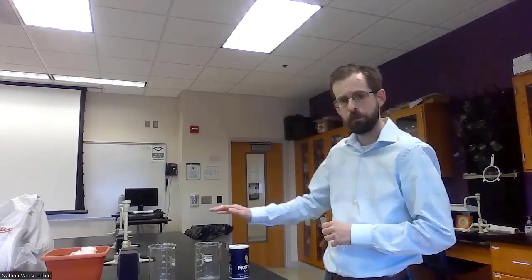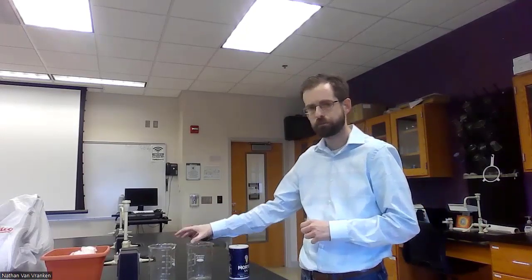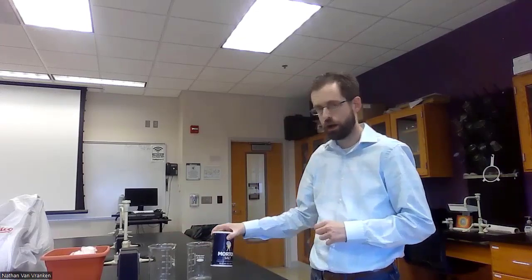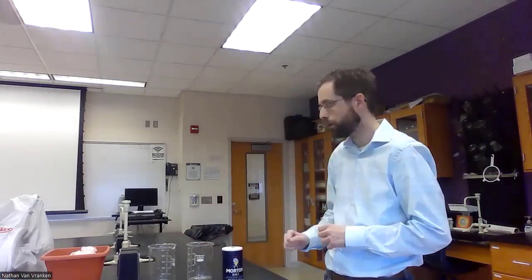So right here, I have 2 beakers. I also have some molten salt and some ice. In the scientific method, we have a variety of different steps. These are the steps that you'll be working on in this week's assignments, going from step 1 to step 2 to step 3 to step 4, and so on.